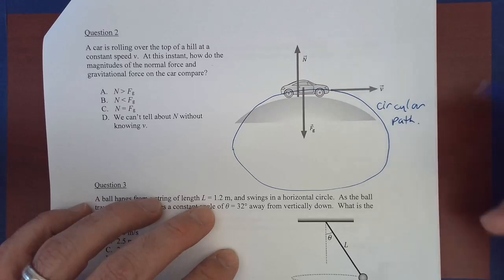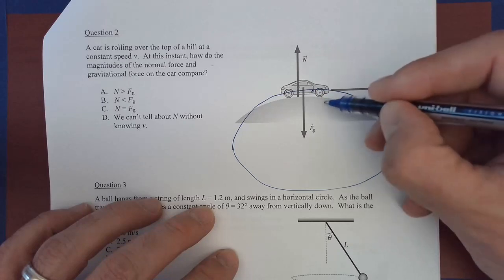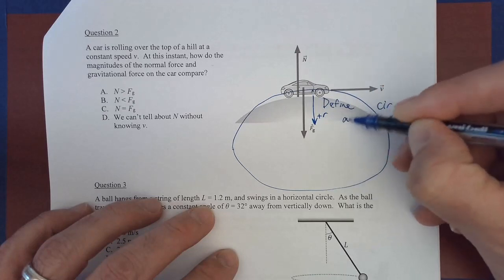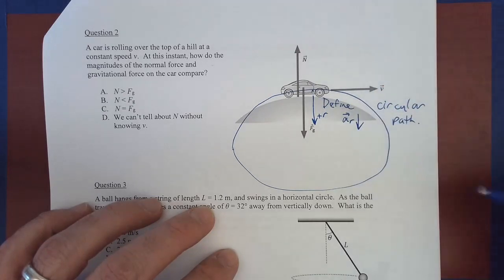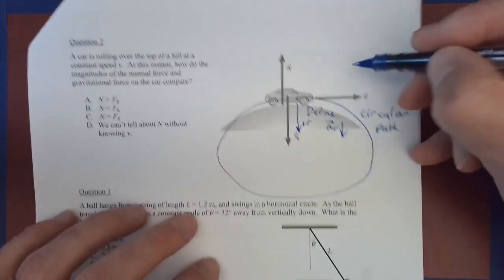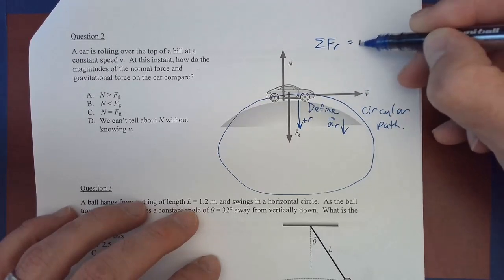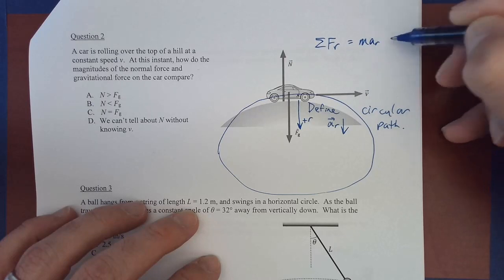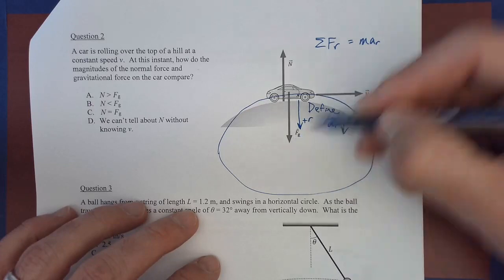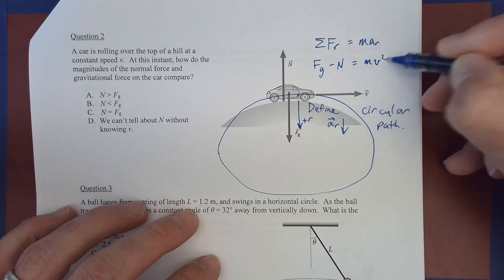So, anytime you're going at a speed v on a circular path, you define plus r to be down, and you've got the acceleration in the r direction, it's down. So what you need is the net force in the r direction to be equal to m times a_r, which is v squared over r. And again, since plus r is down, that's going to be your positive Fg minus your normal force is equal to mv squared over r.